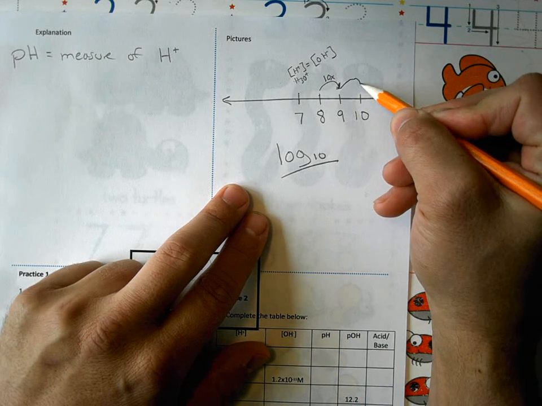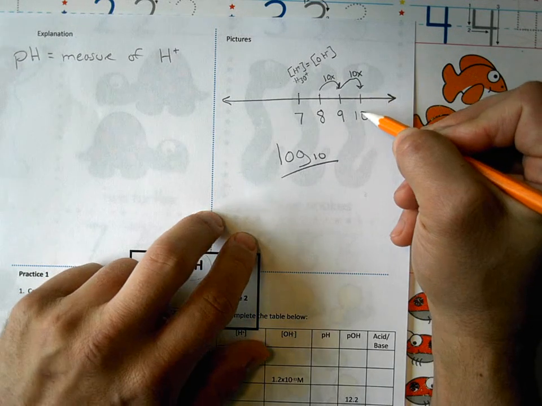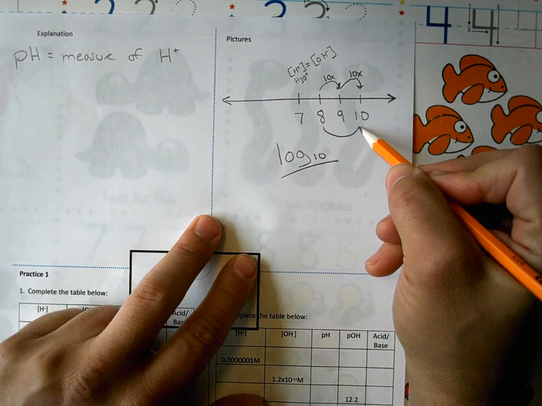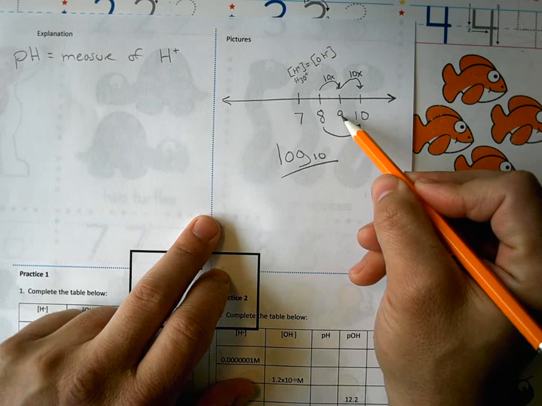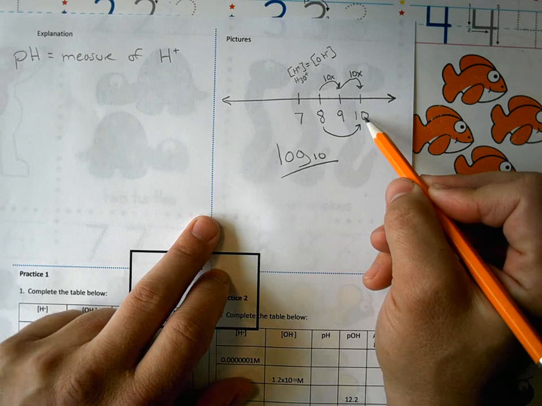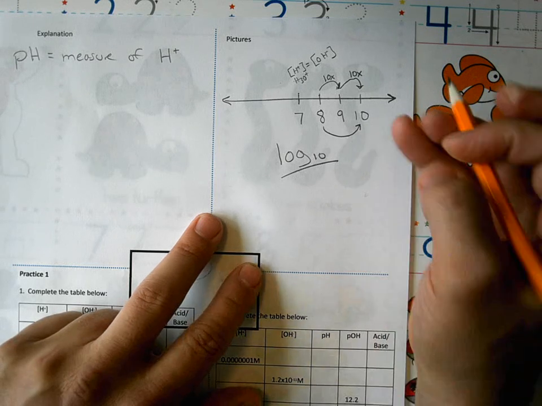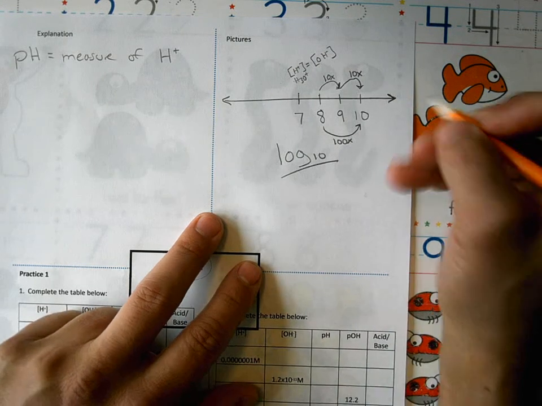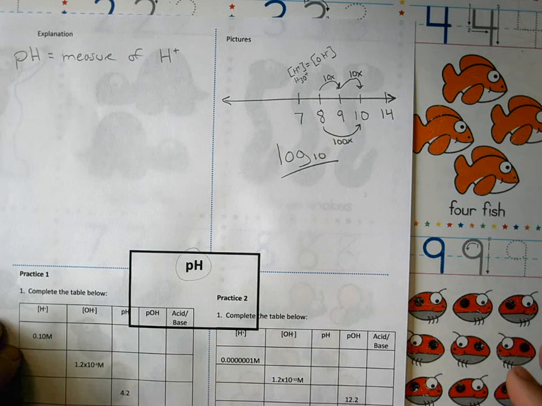So when you go from a pH of 9 to 10, a pH of 10 is 10 times more basic than a substance with a pH of 9. Now, going this way, what if we made two jumps? Well, 8 to 9 is 10 times, 9 to 10 is 10 times, so that means it's 20 times, right? Oh no, wait, 10 times 10. That would be 100 times more basic.